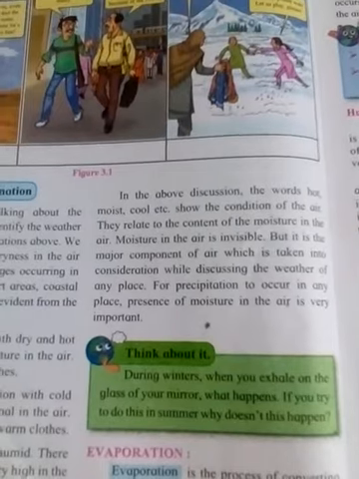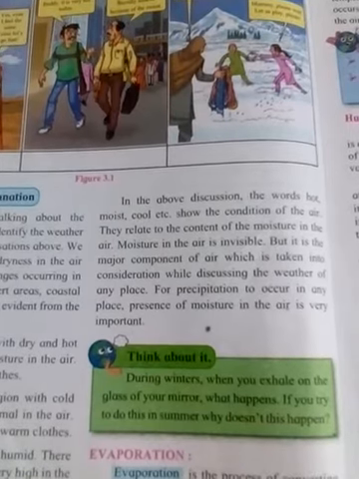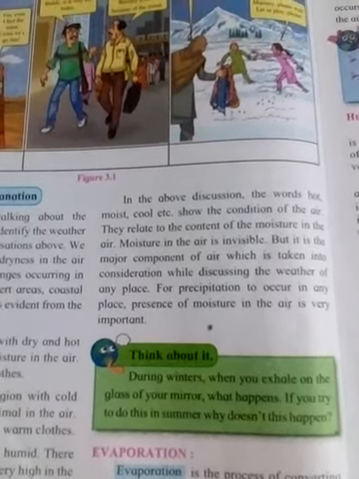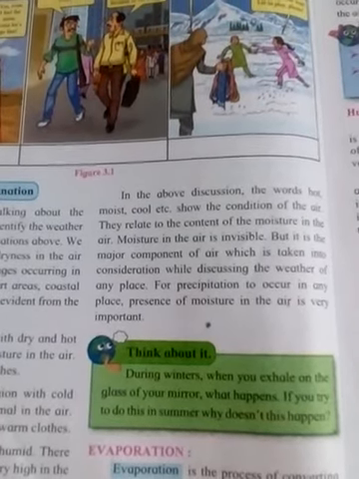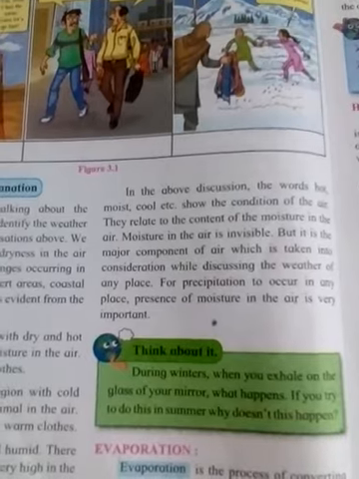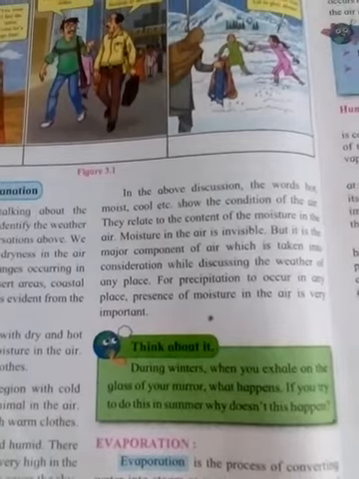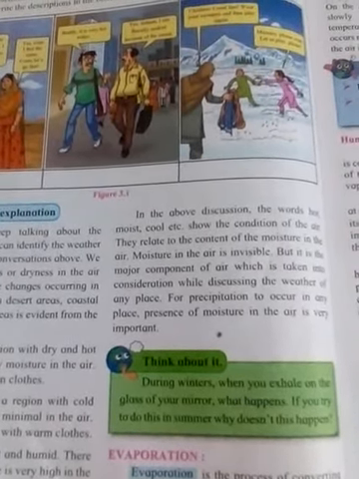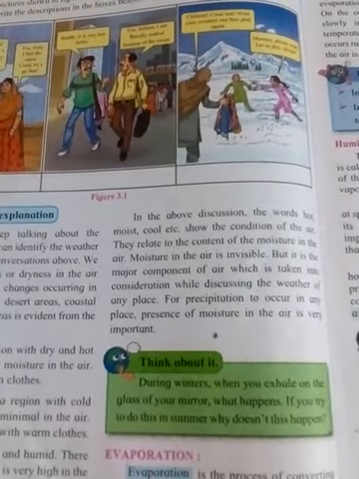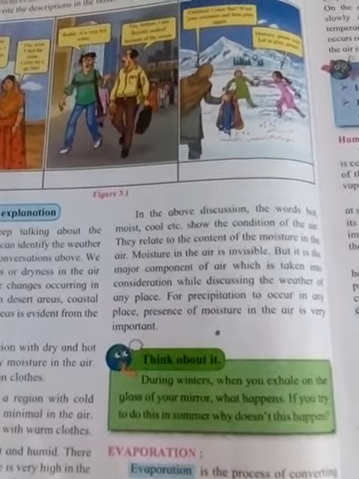That means not only for the weather of any place, but for the precipitation of any place too, moisture is an important factor. It is the important factor for these two conditions: the weather of any place and the precipitation.